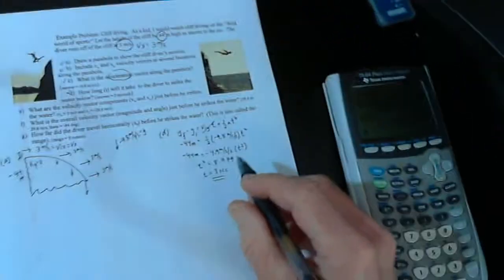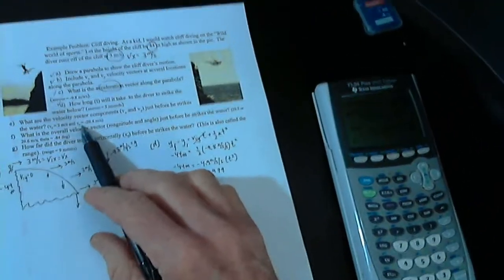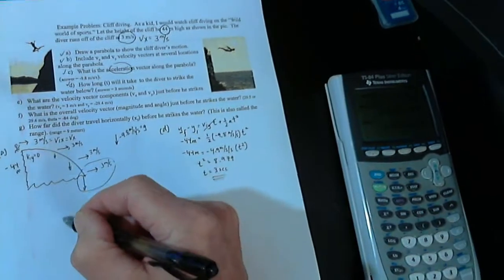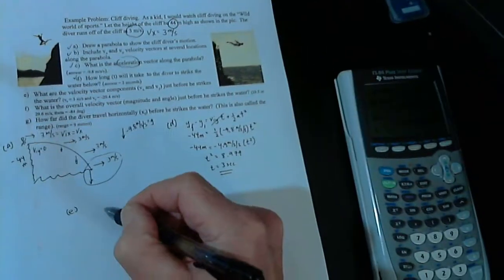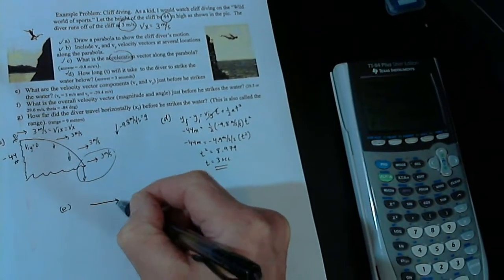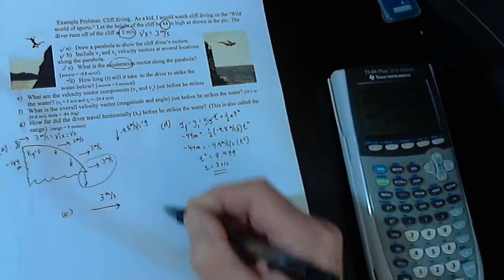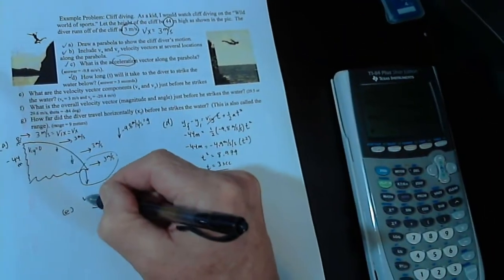So what are the velocity vectors just before he strikes the water? We're looking at this picture here. This would be part E then. We know in part E, he's going to be moving forward at 3 meters per second. So that's my x velocity.